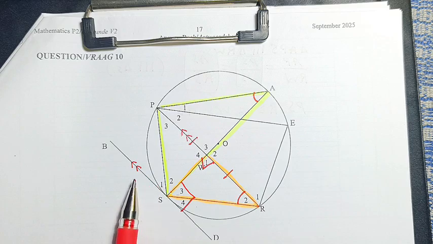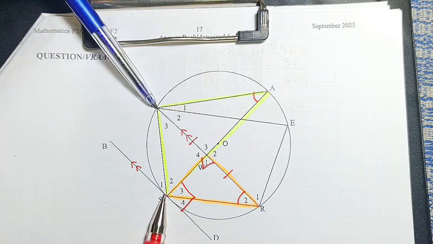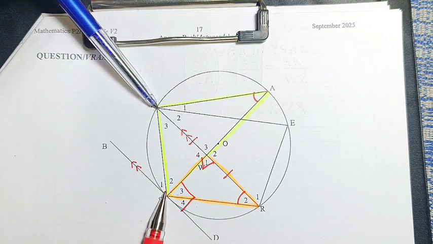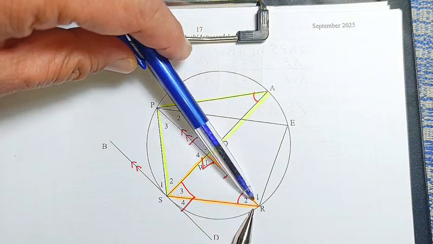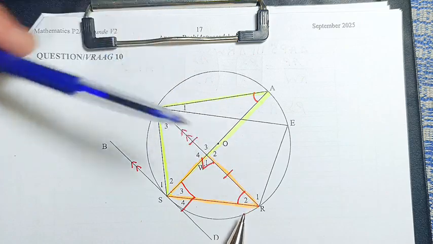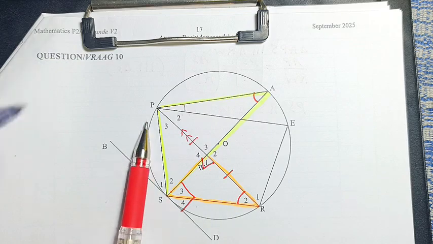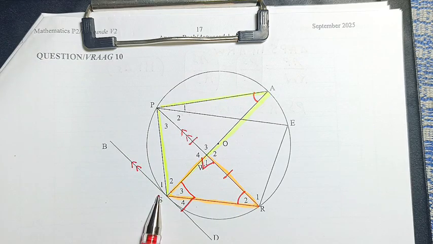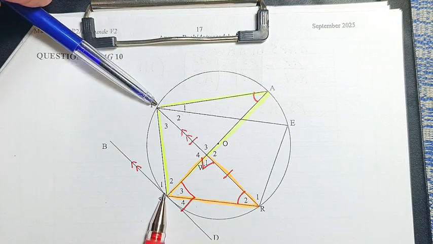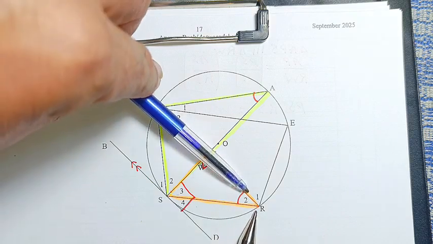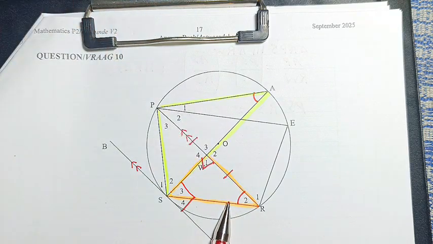And for angle S1, because this is a tangent and this is the chord PS, we have the angle between tangent and chord, the tan chord theorem. Have a look here. This is the chord forming another angle in the alternate segment. This is going to be angle R2. So the chord PS forms an angle in the alternate segment, this R2. So tan chord theorem.